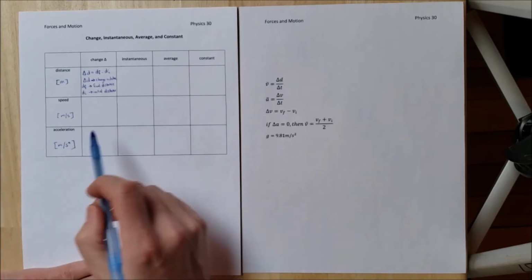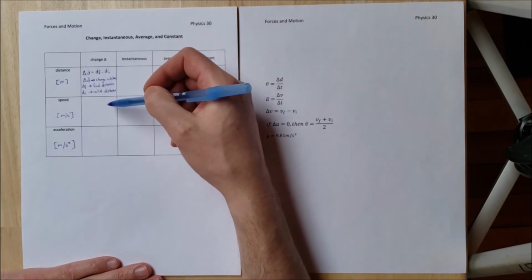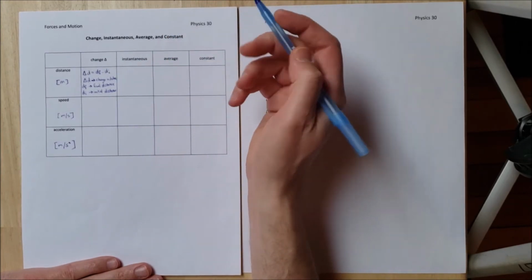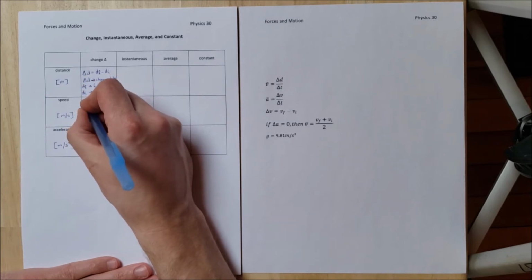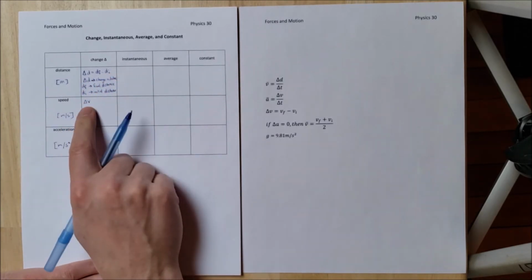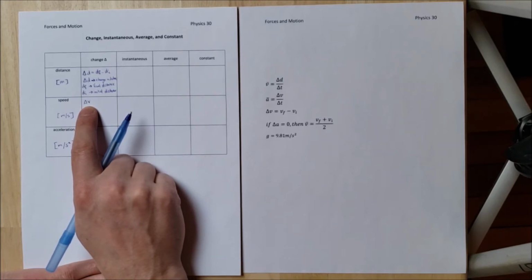Okay. You'll notice that the change in speed and the change in acceleration, we're going to define those things the same way. So for speed, the symbol we use is V. It's also the symbol we use for velocity. And the difference between speed and velocity is that velocity is a vector.